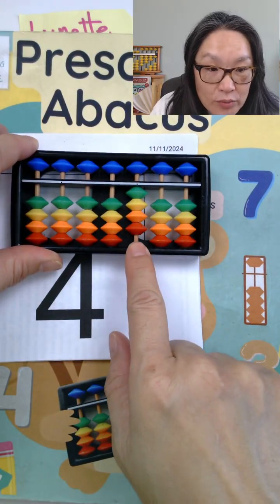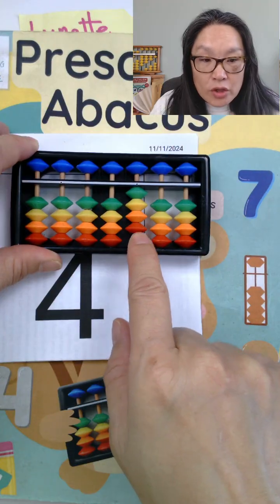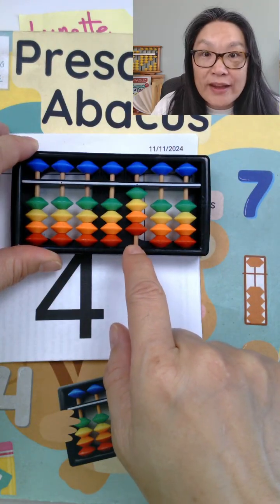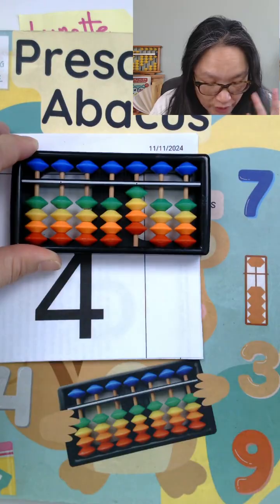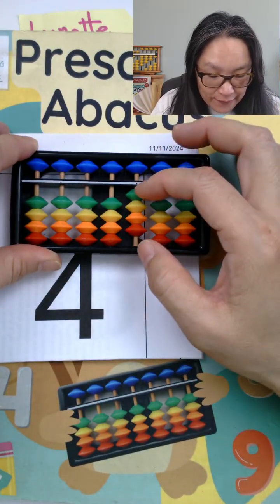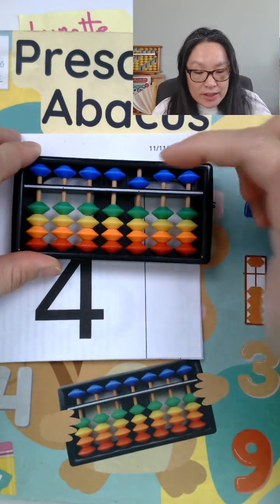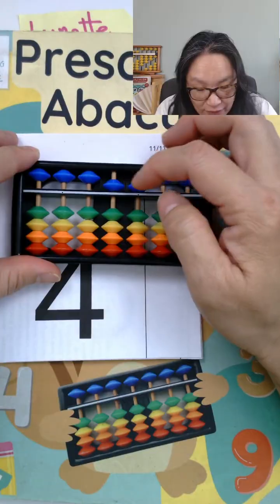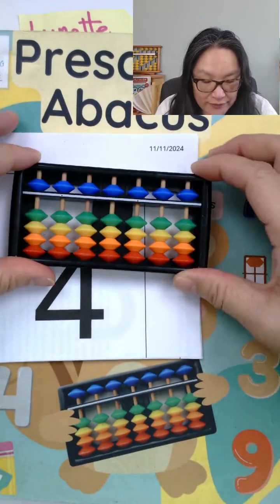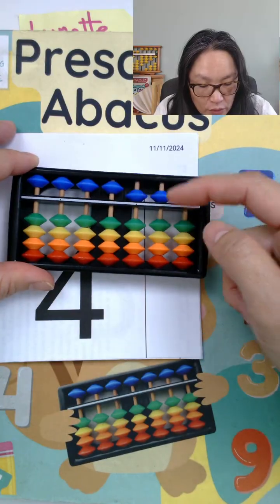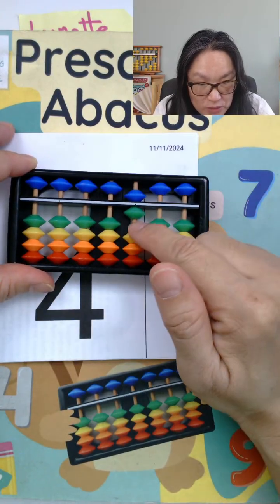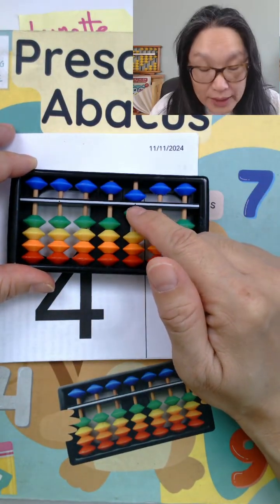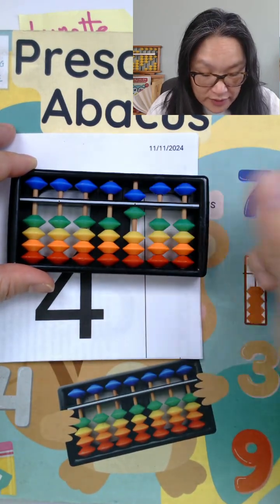Notice that we don't have any more beads at the bottom. So if we don't have any more beads at the bottom, where do we get 5? The interesting thing is that 5 will always be the top bead. The top bead will always be 5 no matter what. These are all 5s. When we do 5 and then the bottom bead, which has a value of 1, we know that this would be 6.